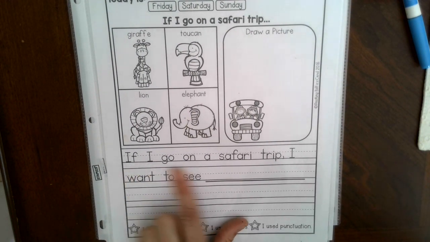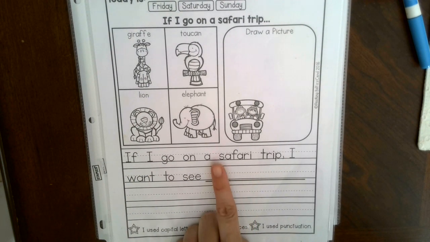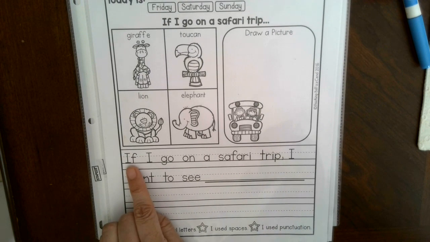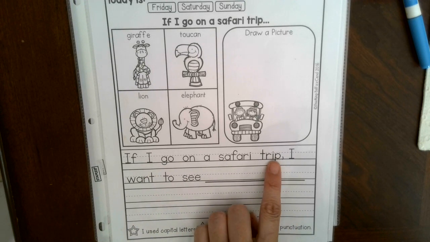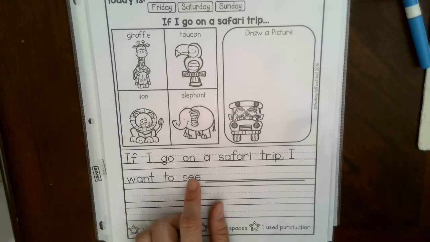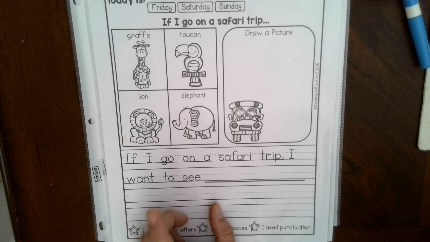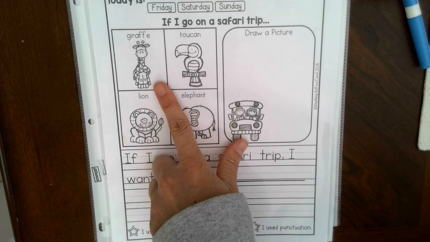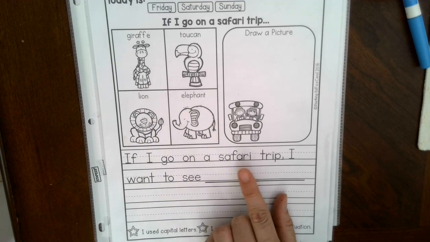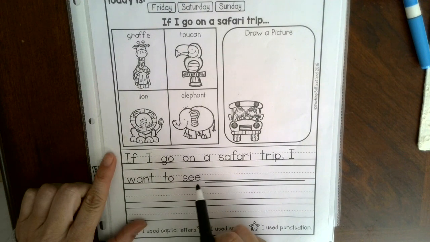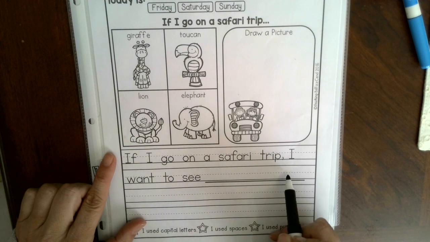I'm going to read my sentence starter that they already have here and see what I need to add to complete this first sentence. If I go on a safari trip, I want to see. Well, you might want to see a toucan, but Miss Jones would love to see a giraffe. So I'm going to use that down here in my sentence. So if I go on a safari trip, I want to see a giraffe.